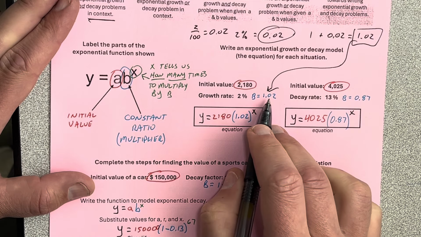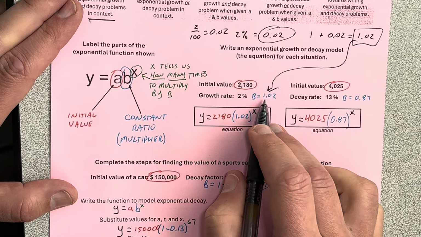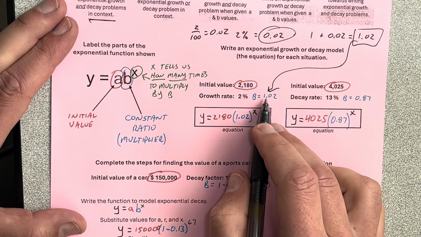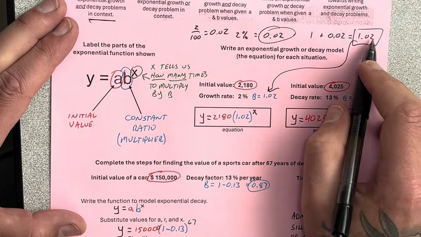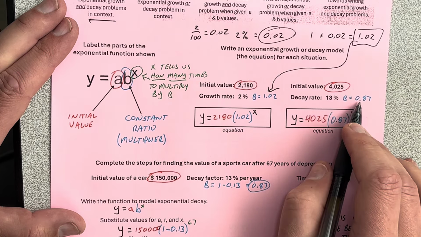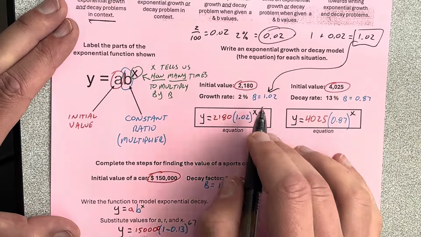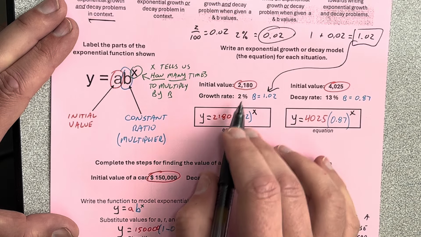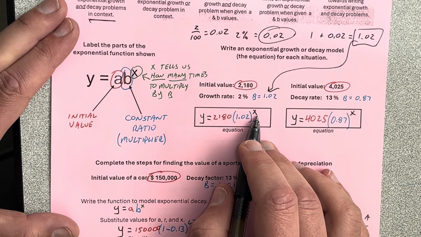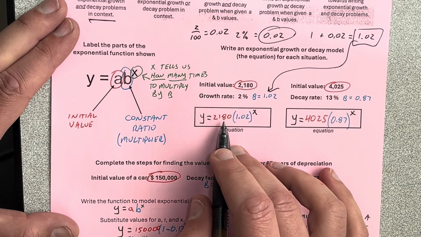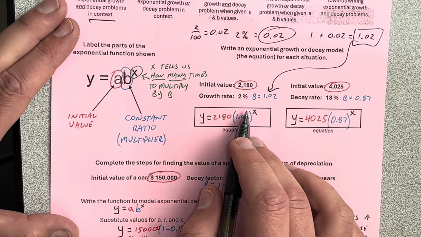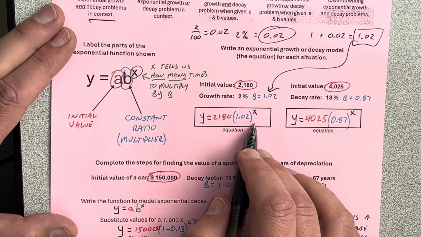So your kind of homeostasis, your norm, if you multiply by 1, nothing changes. So that's your baseline. If you're growing, your multiplier is going to be some number bigger than 1, in this case 1.02. If you're decaying, then your multiplier is going to be smaller than 1. We'll talk about that in a second. Okay, so this one, a value 2180, b value 1.02, and that's being raised to the x power because we're multiplying the red by the blue x number of times. This scenario doesn't give us that number of times, so this is as far as we can take it.